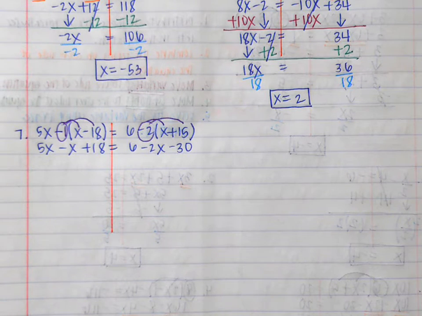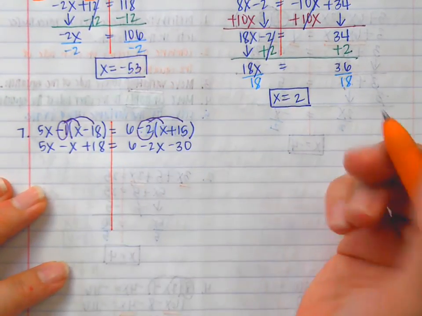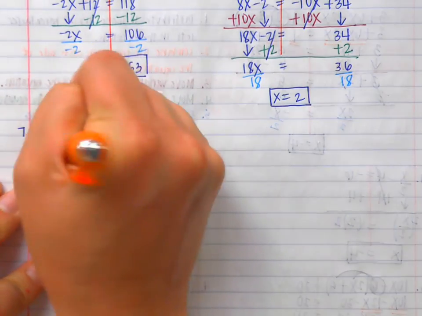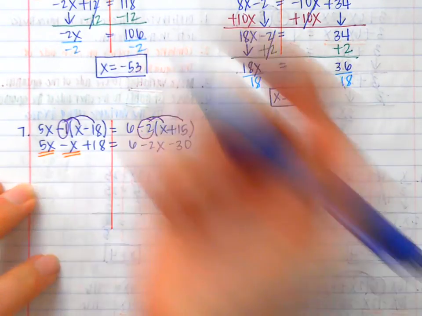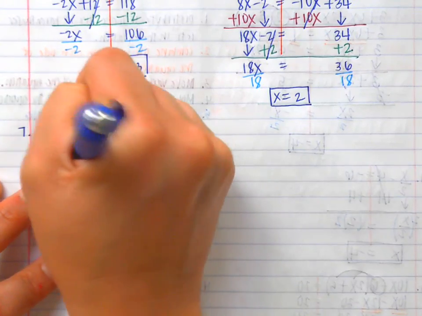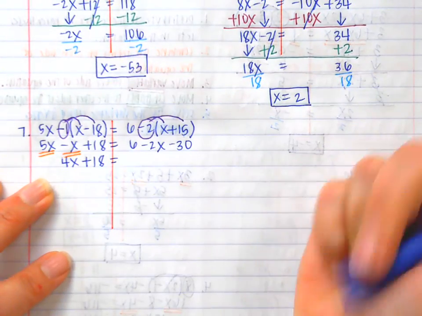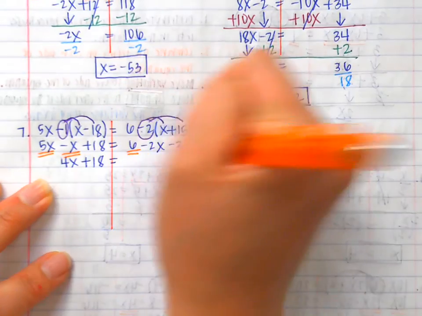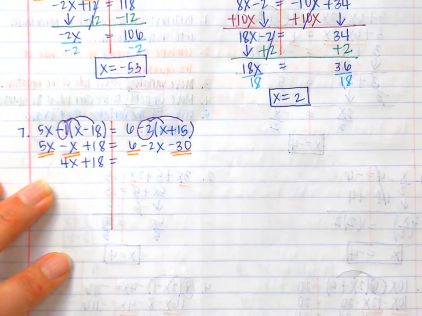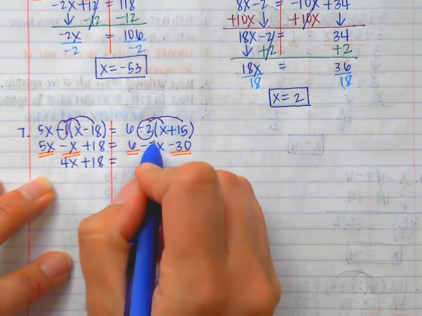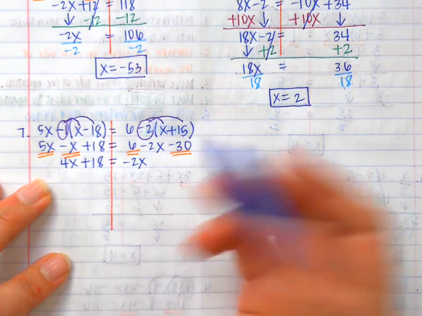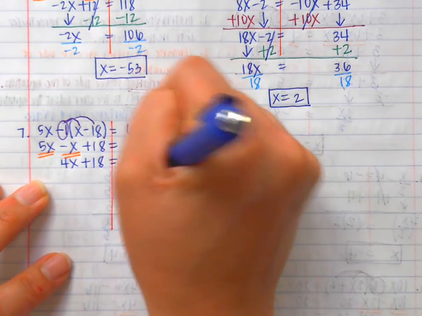Okay, if your next step was to combine like terms, you're correct. I look on my left side, 5x minus x plus 18. I can combine 5x minus x to get 4x plus 18. And then on the right side, 6 minus 2x minus 30. I can also combine 6 minus 30. So don't forget when we're writing this minus 2x, you keep that sign. And then 6 minus 30 is negative 24.